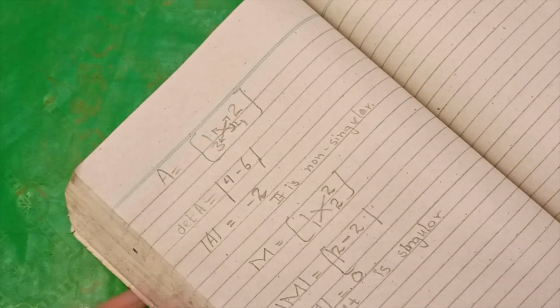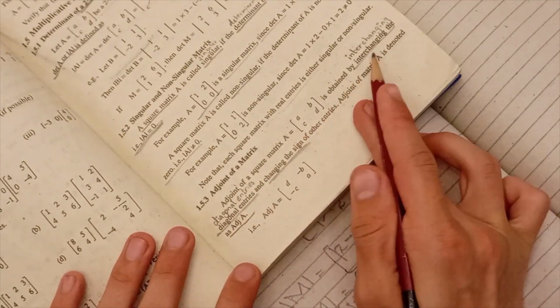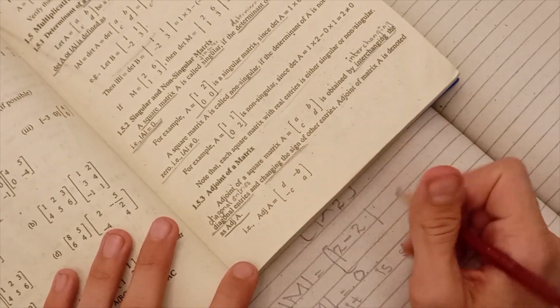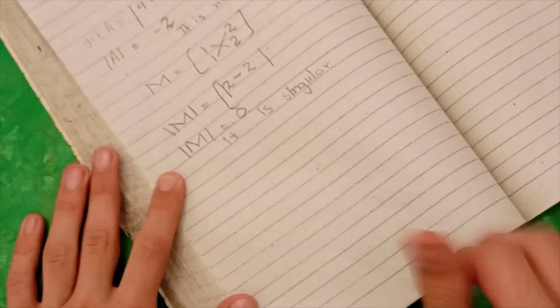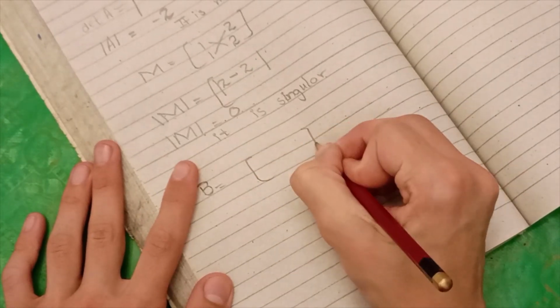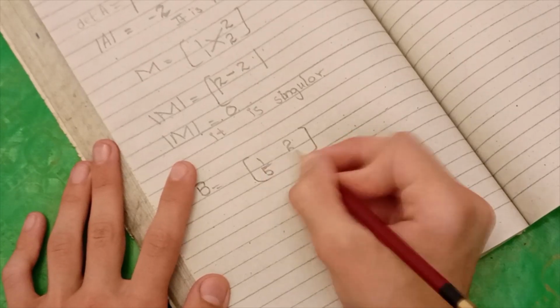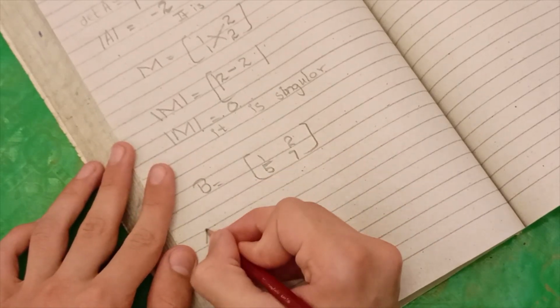So let's move on. What is the adjoint of a matrix? An adjoint of a square matrix is obtained by interchanging the diagonal entries and changing the sign of the other entries. Let's see how we can find an adjoint of a matrix. Let's suppose B is a matrix with entries 1, 2, 5, 7.